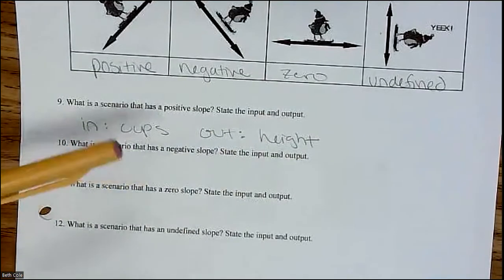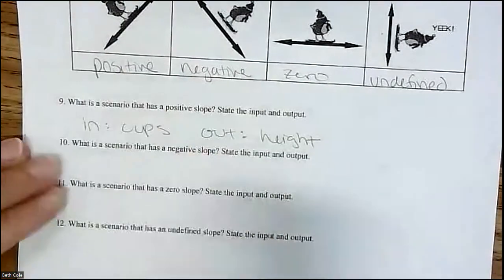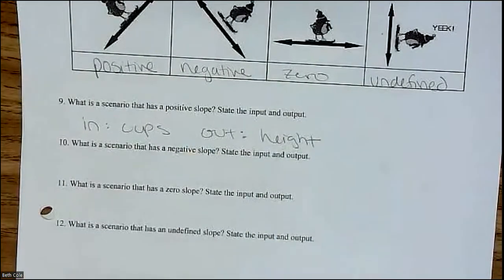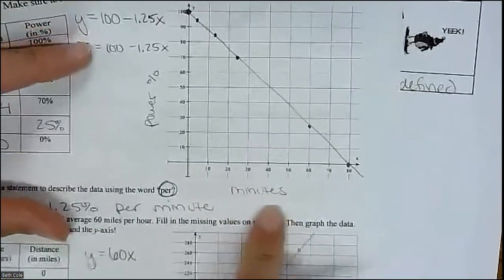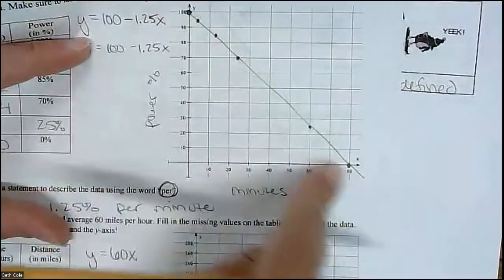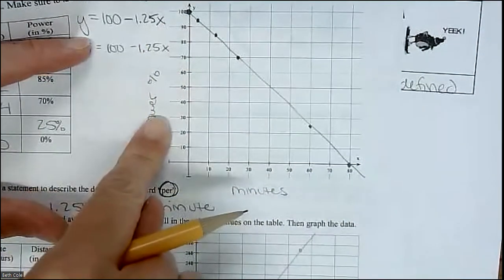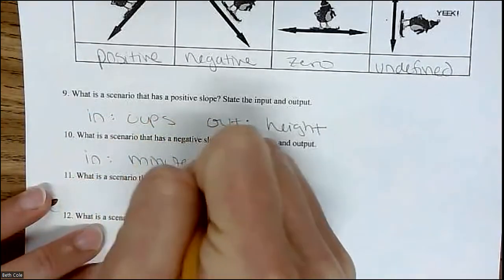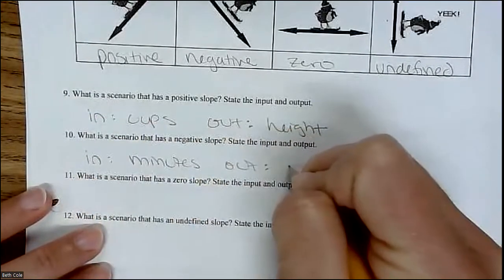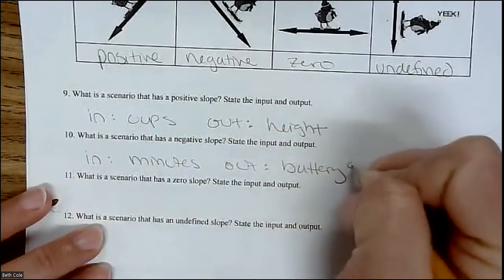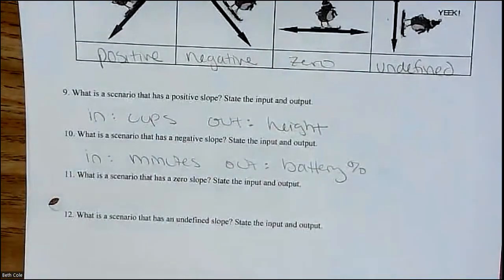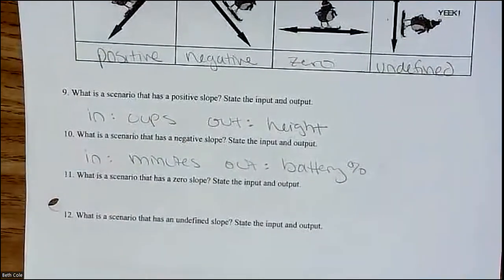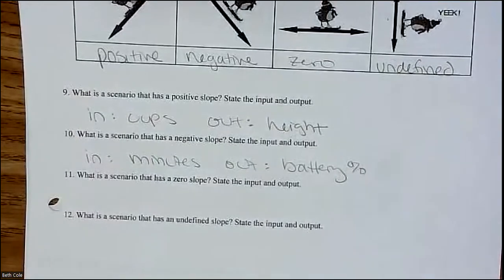What was the negative one that we did? Because we did one where it was going down, didn't we? Here it is. What was our input? Minutes, and the output was our battery power percentage, because you lose that over time. You could come up with others. There are plenty of things that decrease in the world as well, like time goes by and the amount of coffee left in your cup because you're drinking it. You know what I'm saying?